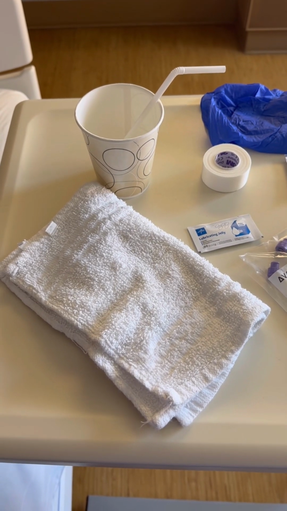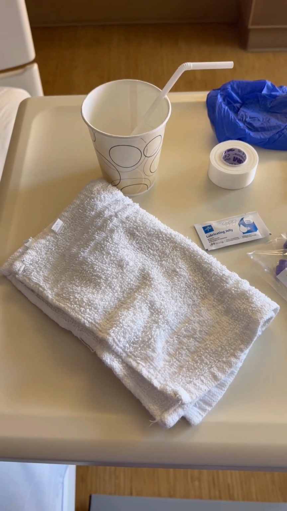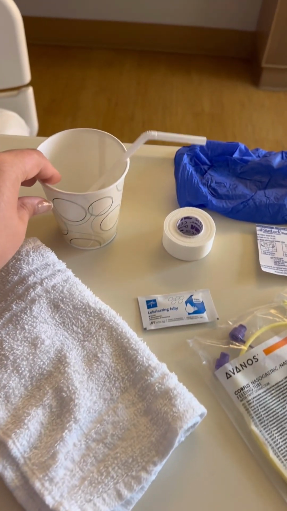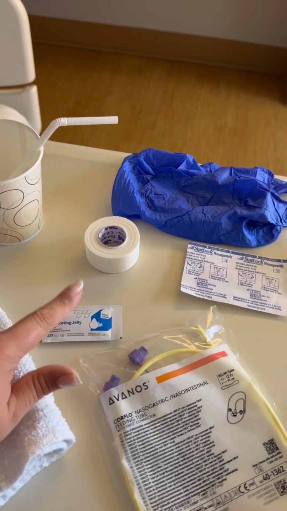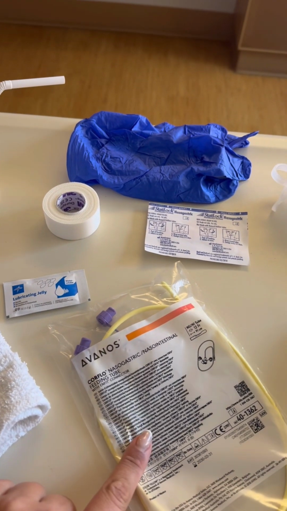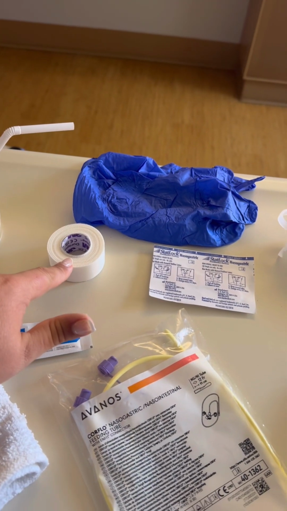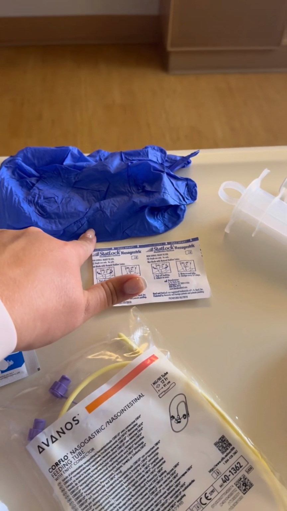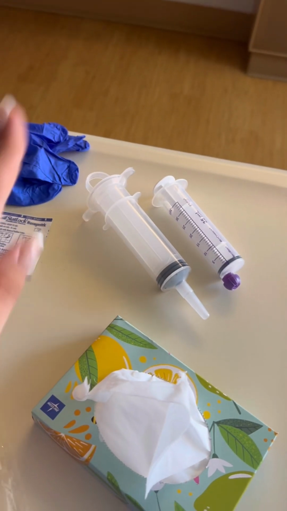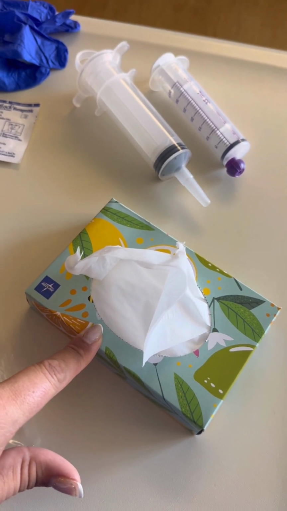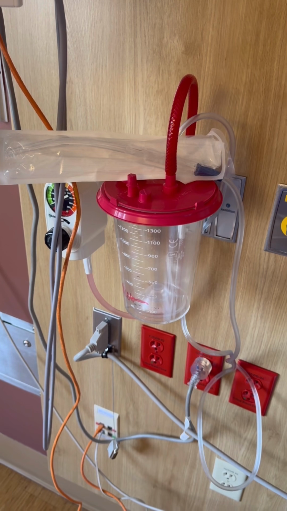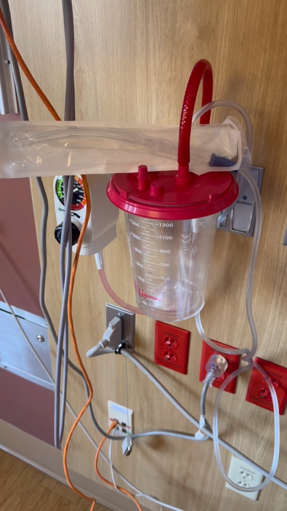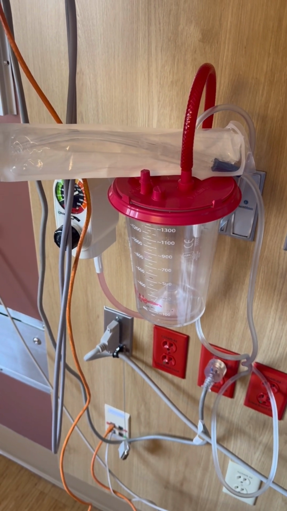In order to perform this skill, you should have all necessary equipment ready. You should have a towel, a cup with water and a straw, lubricating jelly, the NG tube, tape for marking, a fastening device, gloves, a piston, and tissues for your patient. You should also have suction set up and ready in the room in case your patient were to start vomiting or bleeding excessively during insertion.